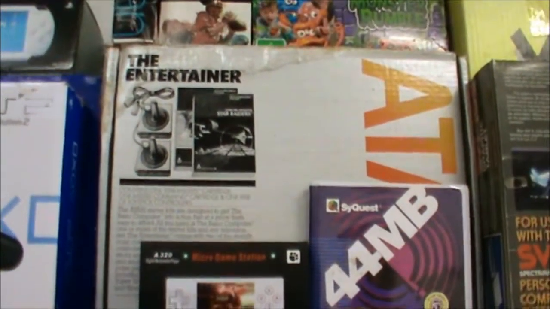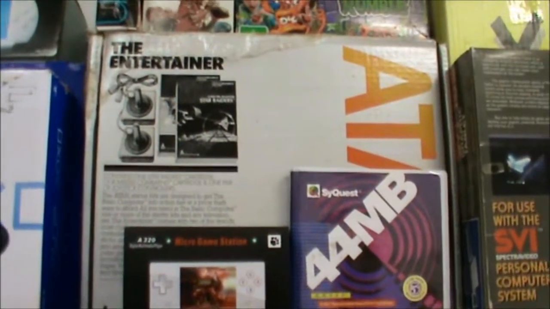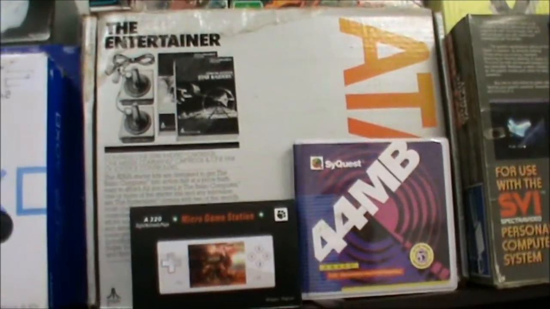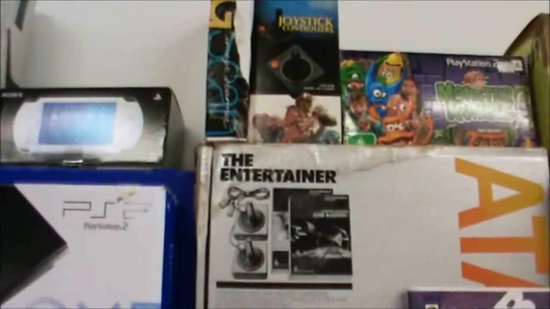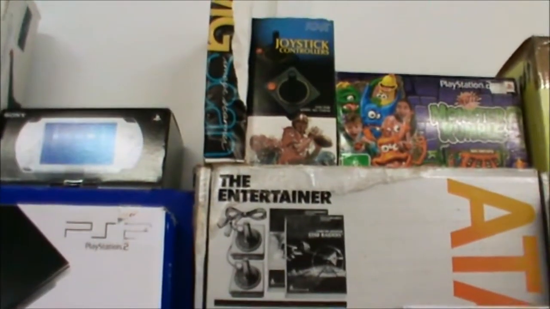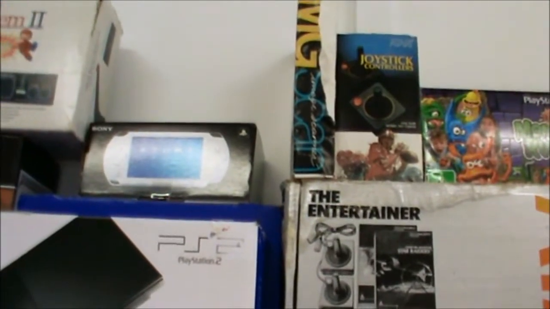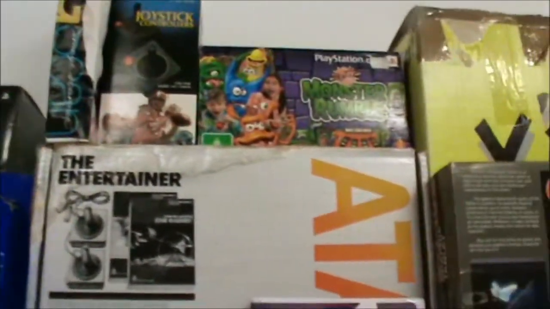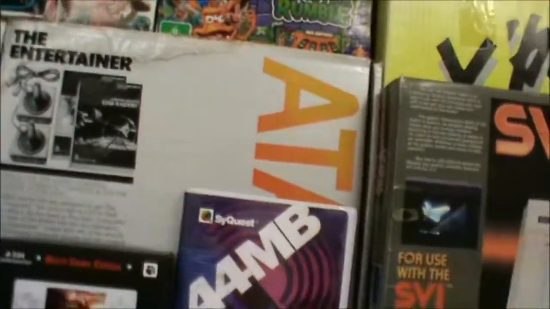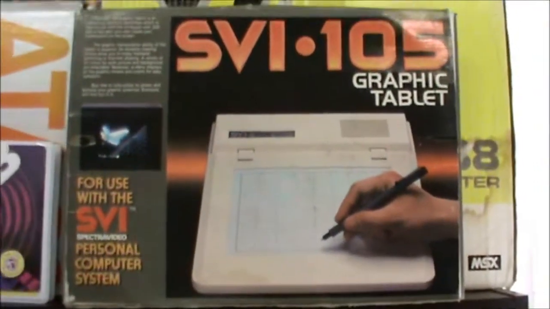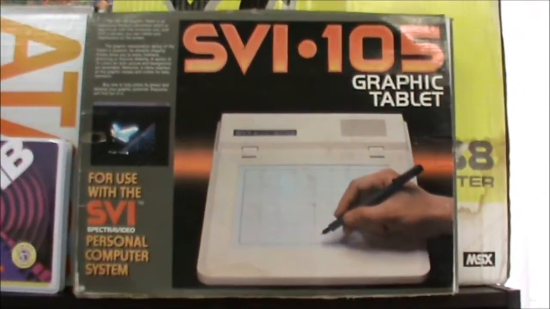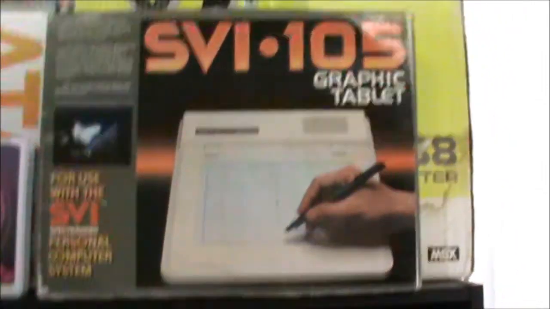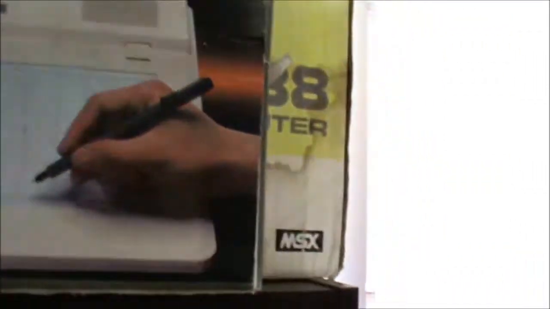I have the Atari 400 that a friend of mine gave me recently, and I swapped in for some wood, and it's the entertainment pack. Came with a couple of cartridges. The original box of joysticks. That's a scanner for the Atari ST. Boxes in worse for wear. Monster Rumble for the PS2. We have a graphics tablet that will work on the original Spectra Video, and the cassette tape software is in there as well. Obviously can't load it because of the cassette tape problem.